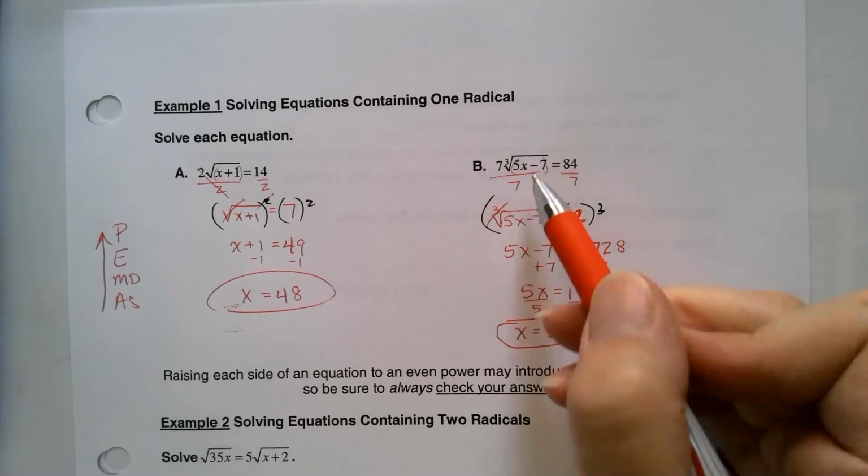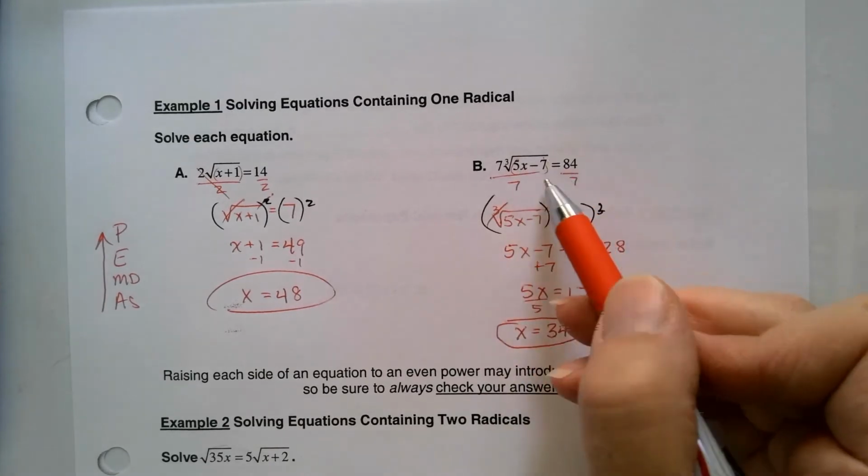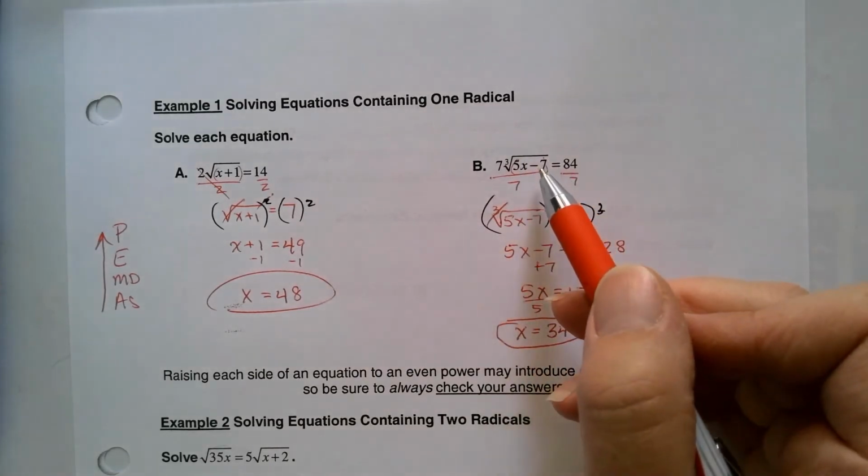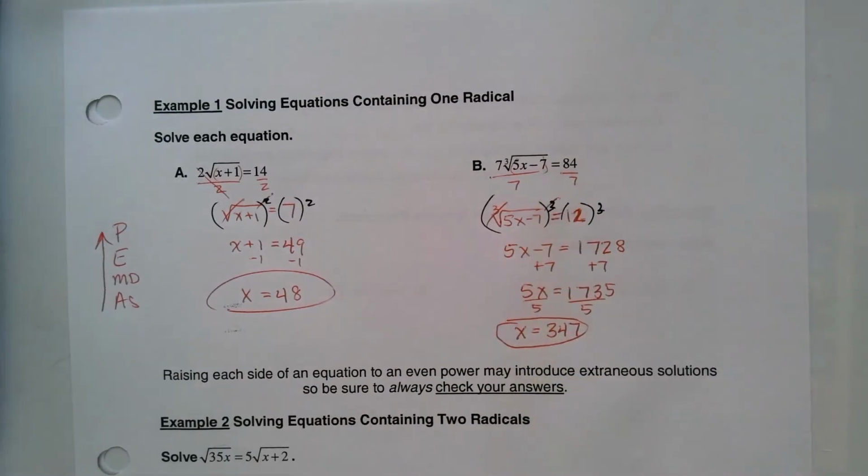Again, I would take that and plug it in. Make sure you close parentheses. And remember, I want the cube root to put in my calculator.